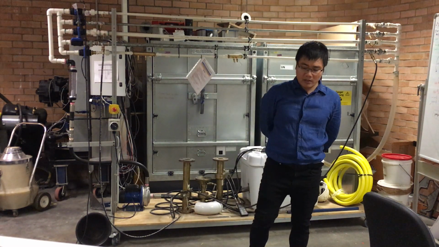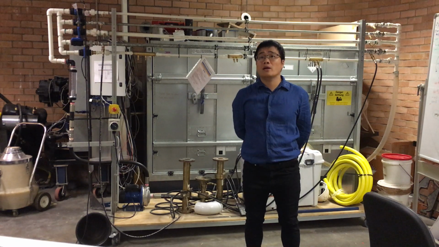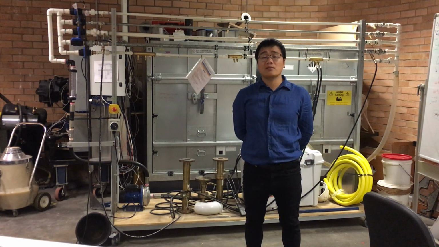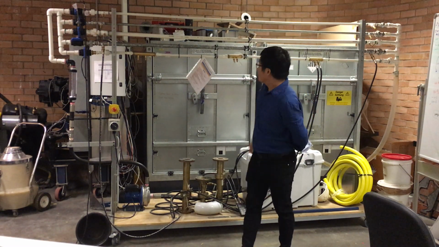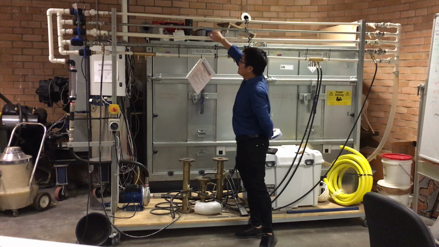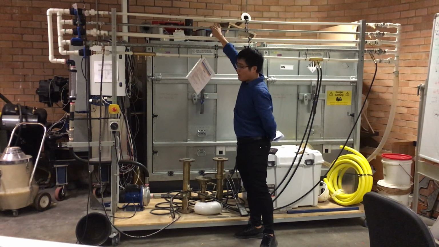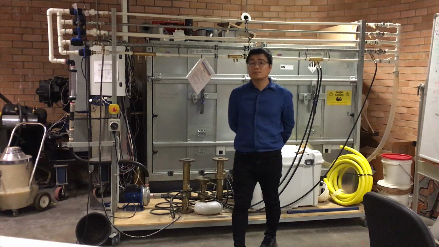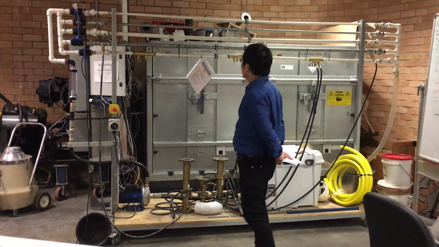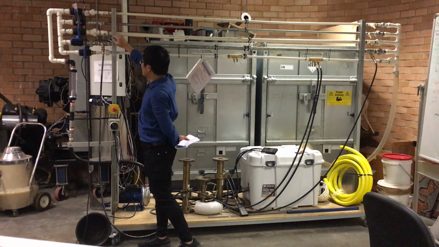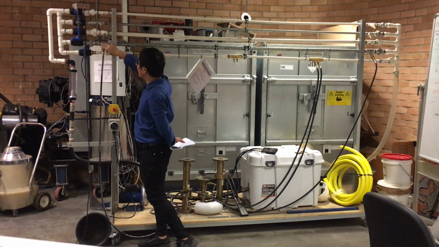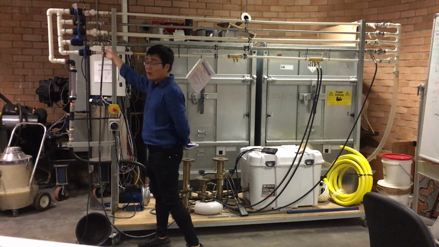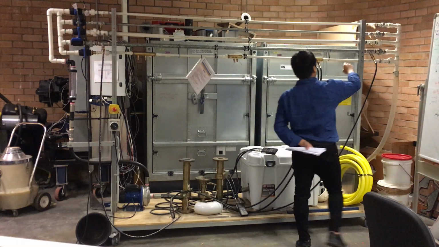If you have looked in the lab note, you know that we have 2 PVC and 2 galvanized pipes: the small PVC and the bigger one, the small galvanized and the bigger one. In each pipe, we have 2 measuring points, or 2 tappings. This one is point 1 and this is point 2.